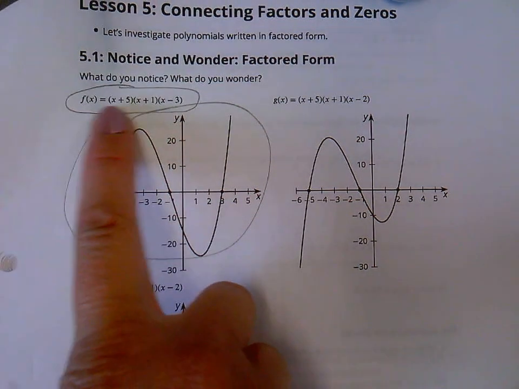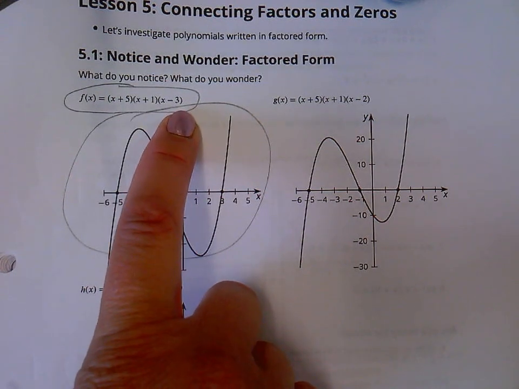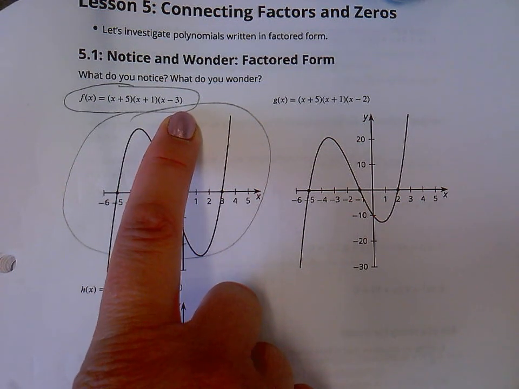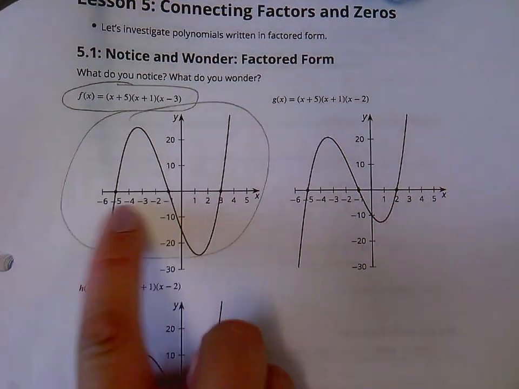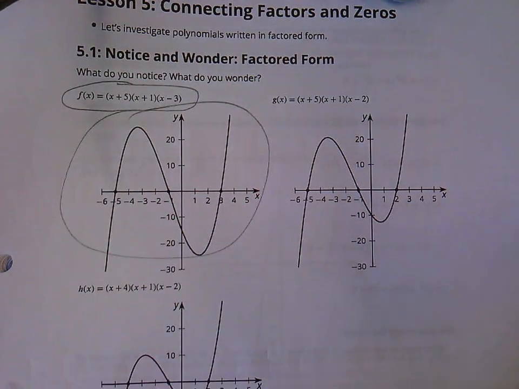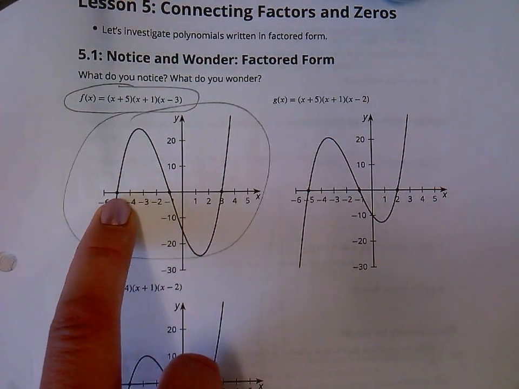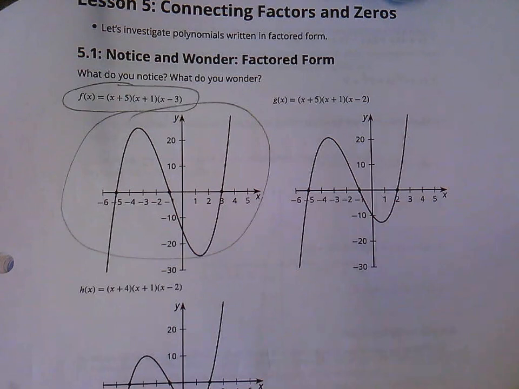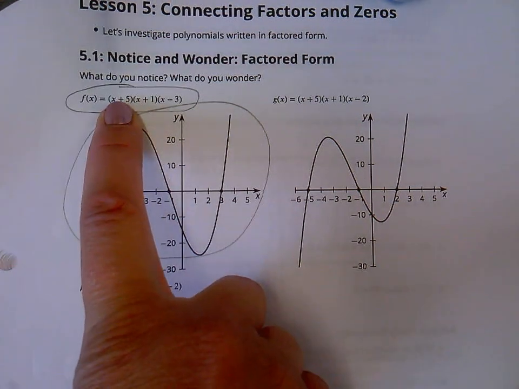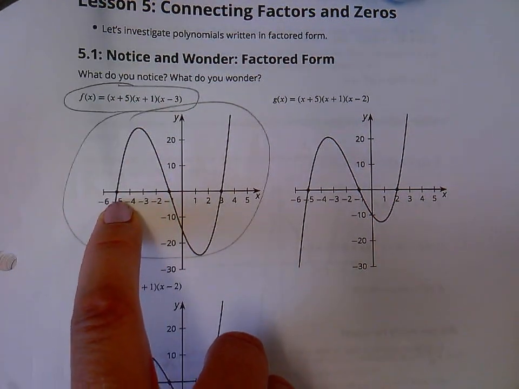Each of the factors gives you what? The opposite of the x-intercept. Does anybody remember why that is? How come if I have x plus 5, -5 is showing up on the x-axis? Someone has to remember this from Unit 3. Why, though? I'm asking, why does x plus 5 become an intercept of -5?